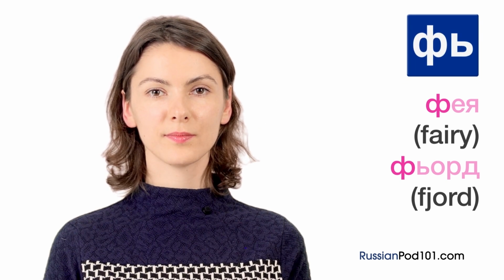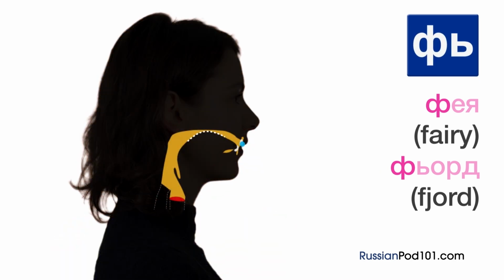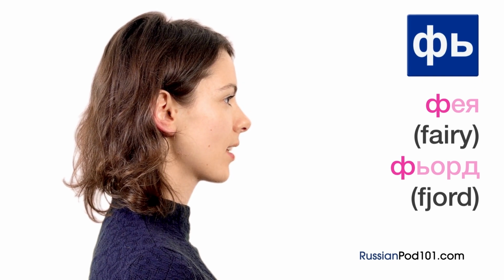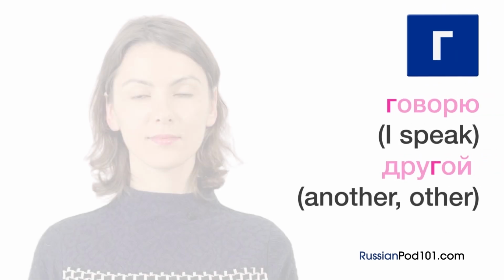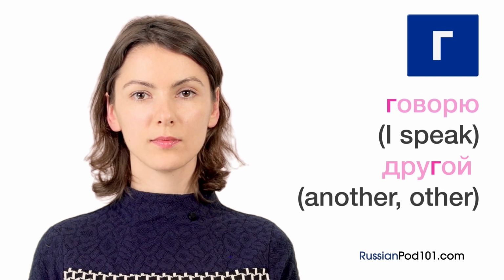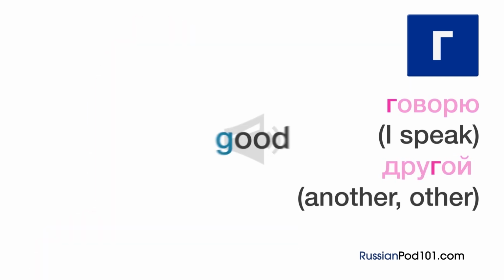F, F, F, F. The next consonant is Г. Говорю, другой, like the G in the word good.